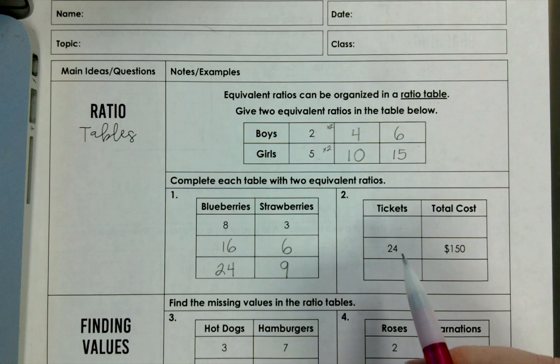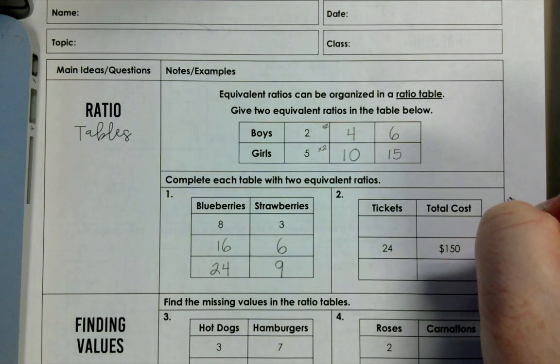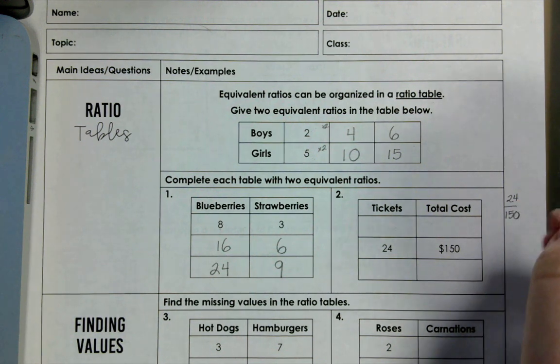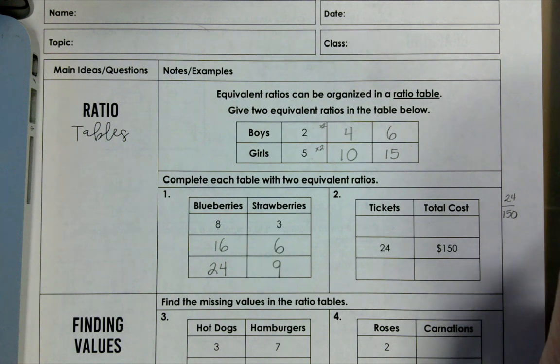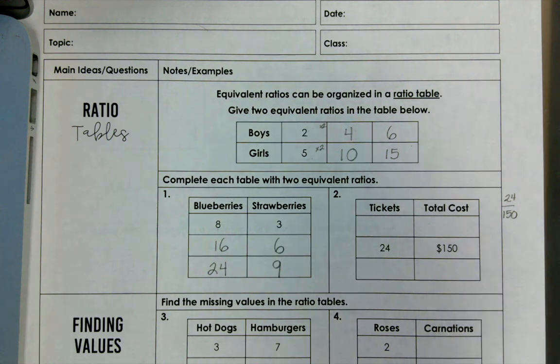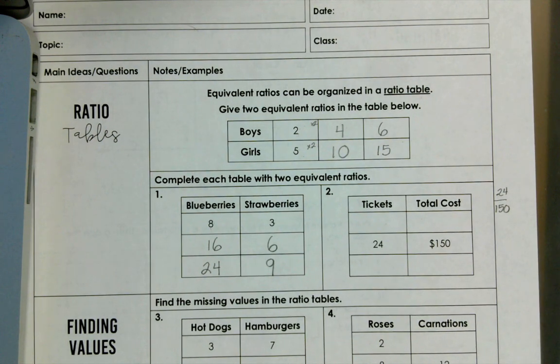I'm going to come over here. 24 to 150. You can put this in your calculator and simplify it. I am going to, let's see, I don't have my calculator because that's just how prepared I am. I'm going to go grab it. Oh, it's right here.